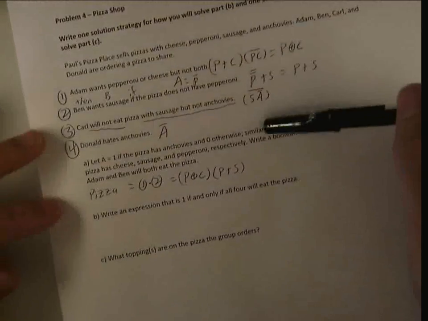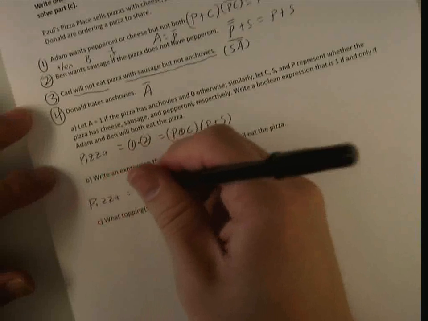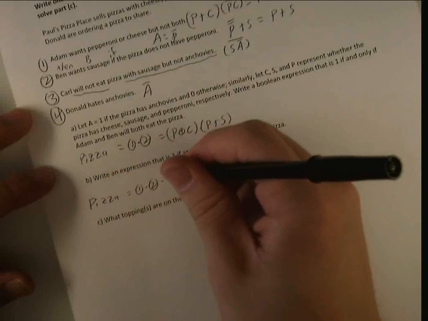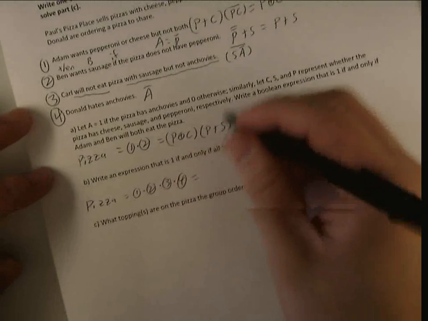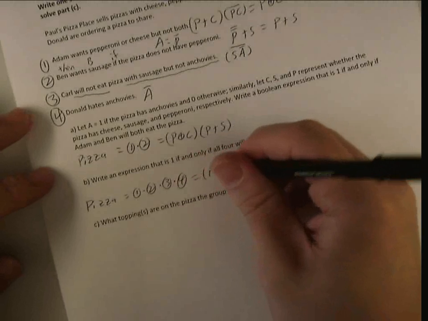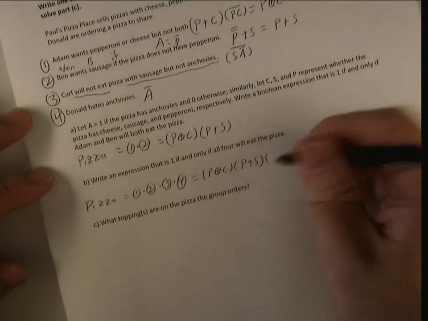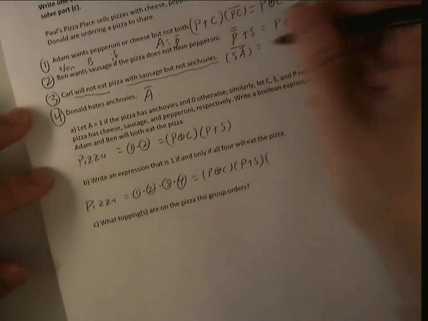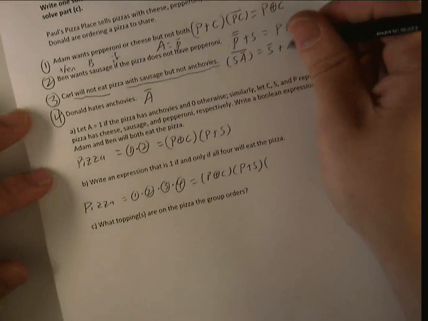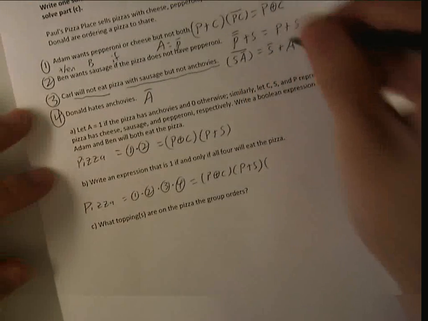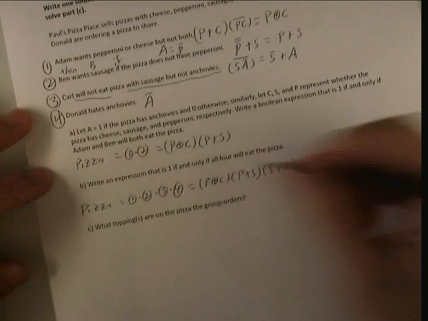Same strategy here, I've already got this. And now all 4, so it's just pizza equals 1, ANDed with 2, ANDed with 3, ANDed with 4, which is just going to equal all these different expressions put together. So P XOR C, ANDed with P or S, ANDed with, actually I'm going to do the De Morgan's here so you get to see that. So this is S bar or A. So I've complemented each of my variables and changed my symbol. So this is S bar or A and A bar.